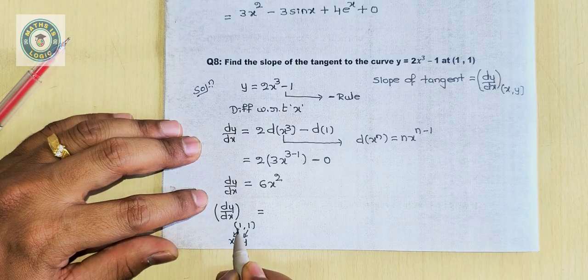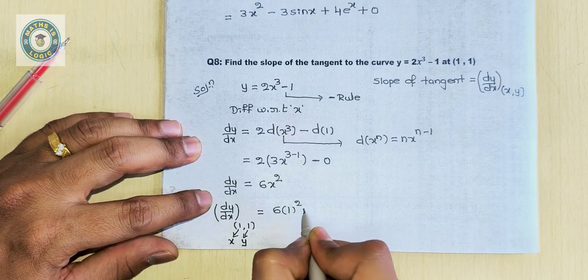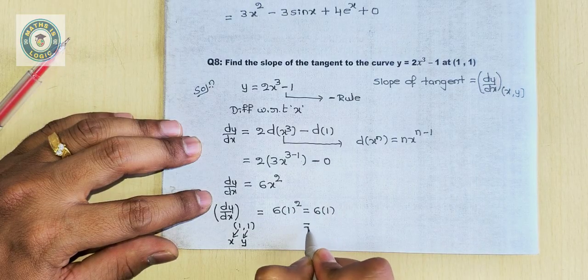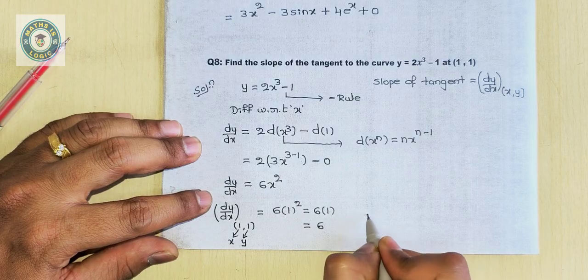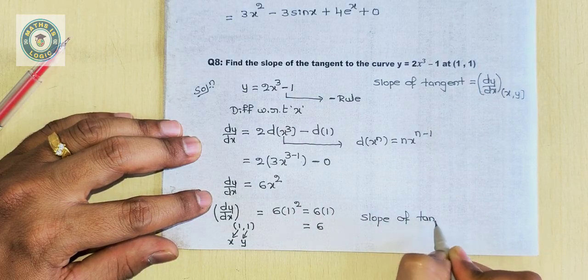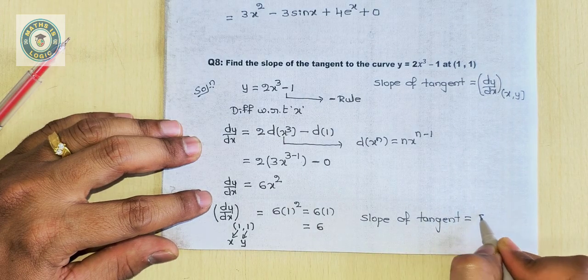So in place of x we need to substitute 1. Therefore it is 6 into 1 square. So 6 into 1 square is 6 into 1, which is 6. Therefore the slope of tangent final answer is 6.